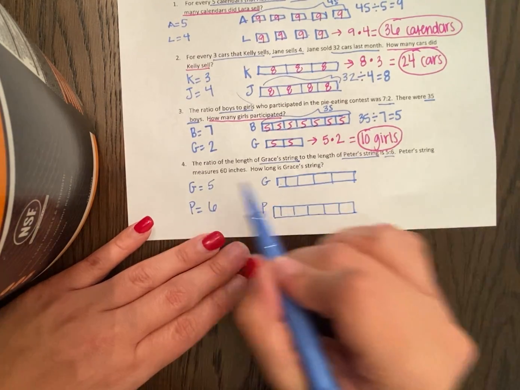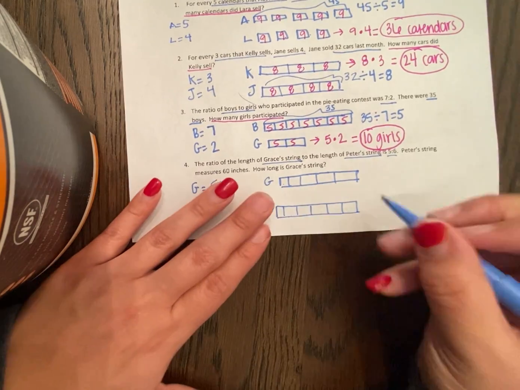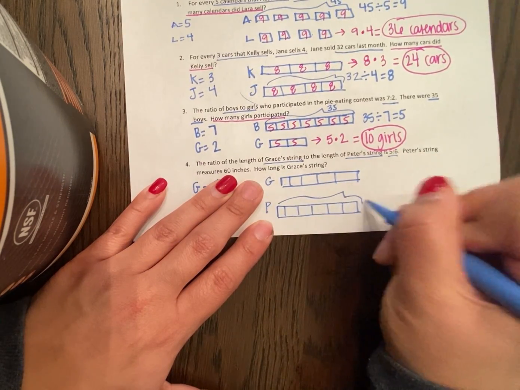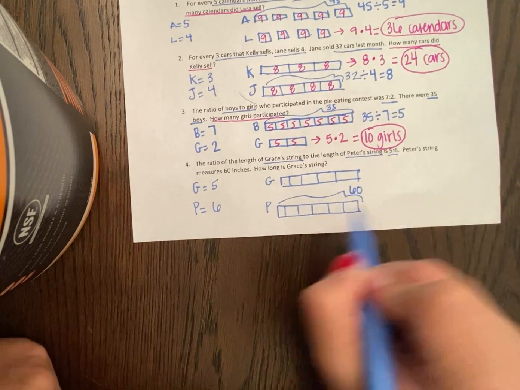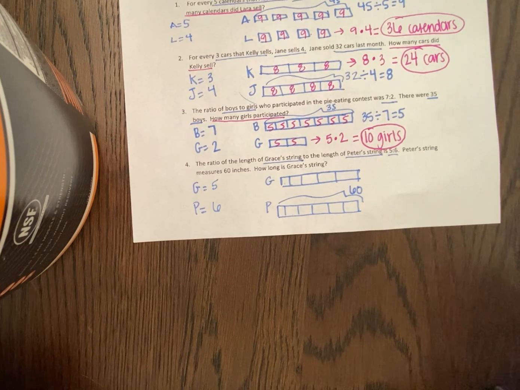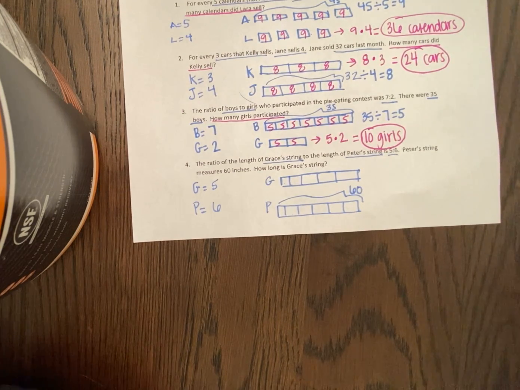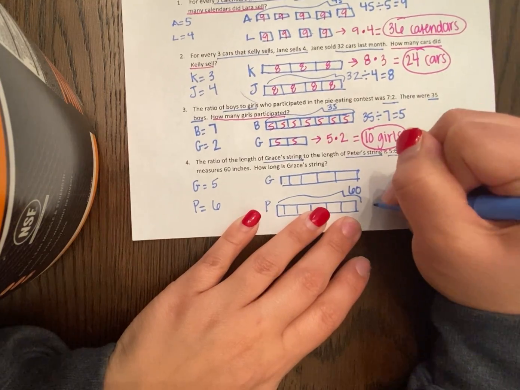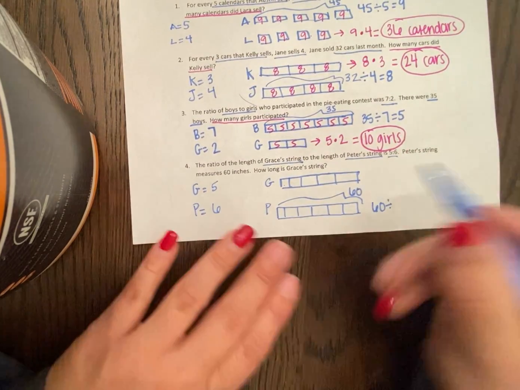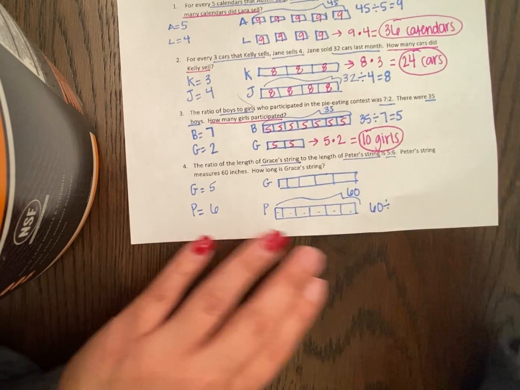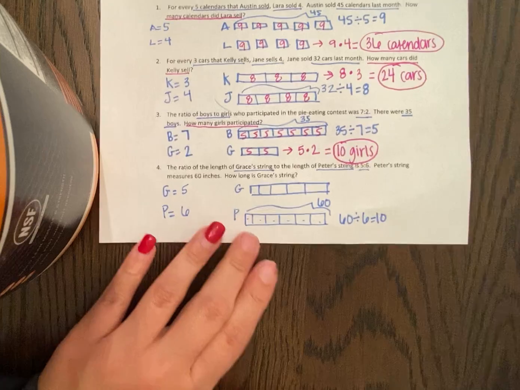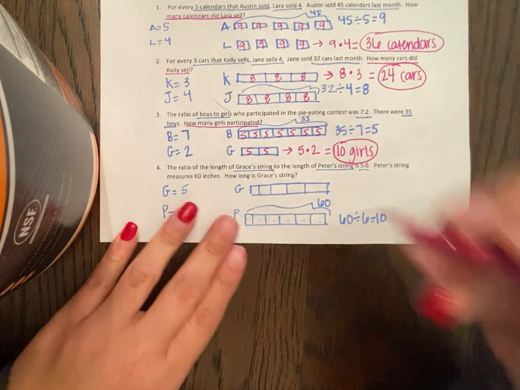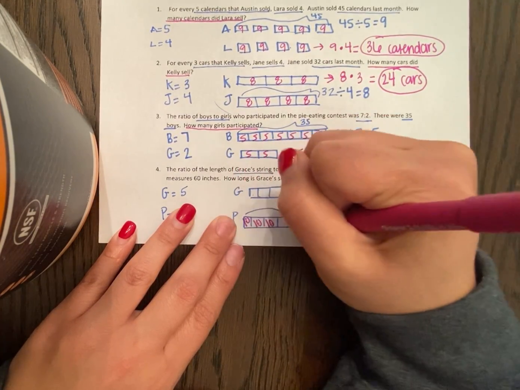So it says Peter's string measures 60 inches. So they're saying that all of this equals 60. So to figure out how much each square is worth and to help us figure out how long Grace's string is, we're going to do 60 divided by 1, 2, 3, 4, 5, 6, which equals 10. So that means each box is worth 10.